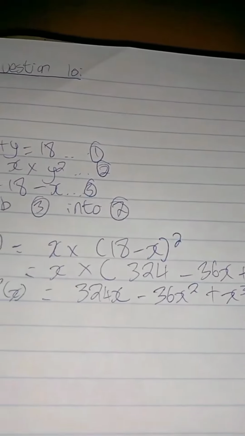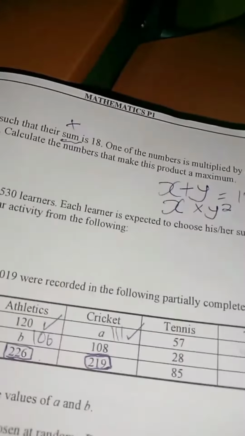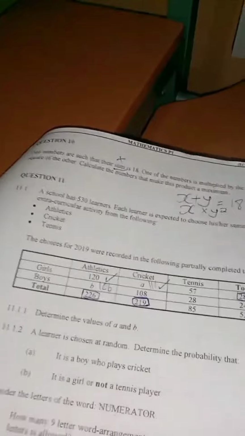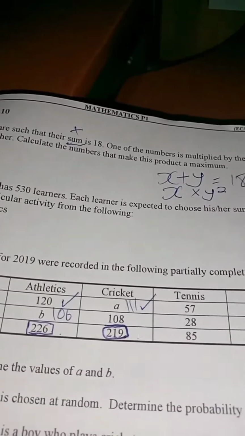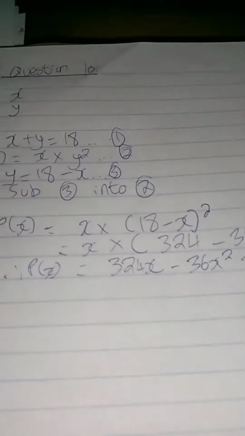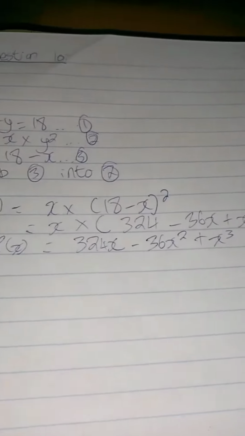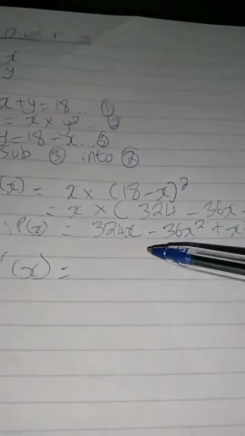So from here, the last sentence says calculate the numbers that make this product the maximum. So we are looking for this product which is a maximum, right? For this product to be a maximum, we must take its first derivative and equate it to 0, right?